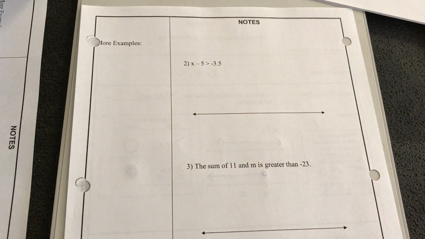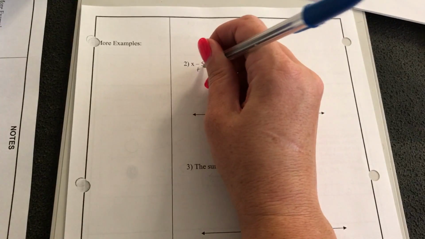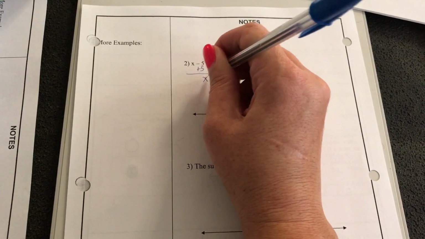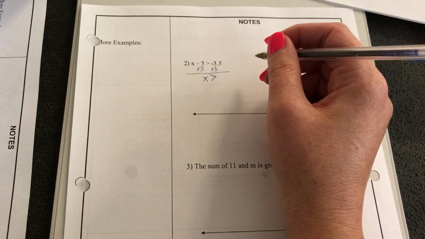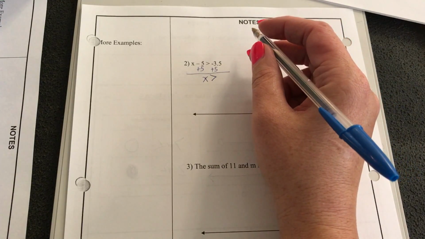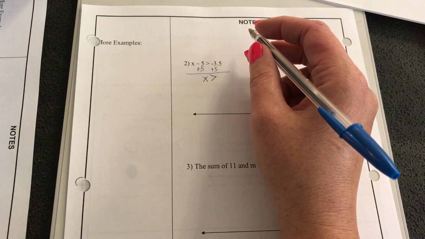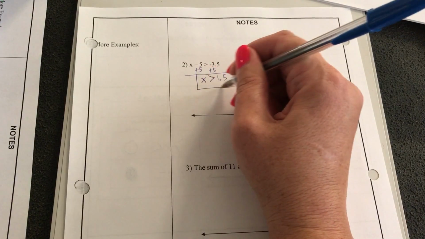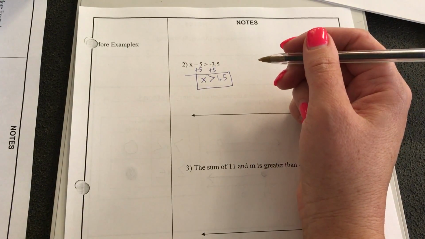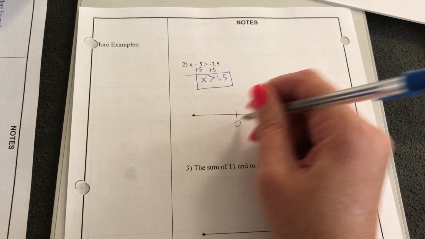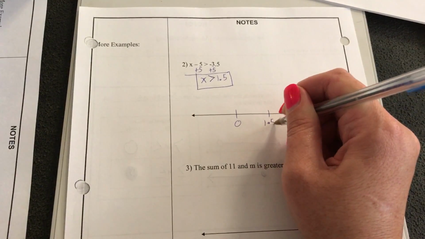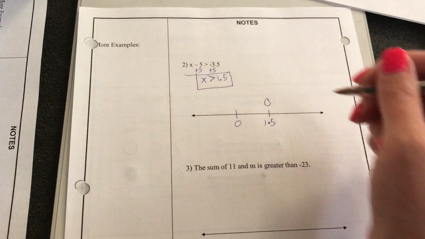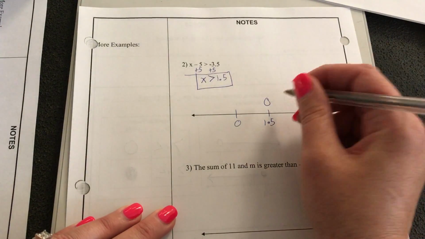Number 2. What am I going to do with this one? We're going to add 5. Okay, so that gives me x is greater than what? Nope, it's not. X is greater than 1.5. Yeah, put it in your calculator. It is. So then you have a 0 and you have 1.5. Open circle or closed circle? Open circle above the 1.5. And then graph to the right or to the left? Right.